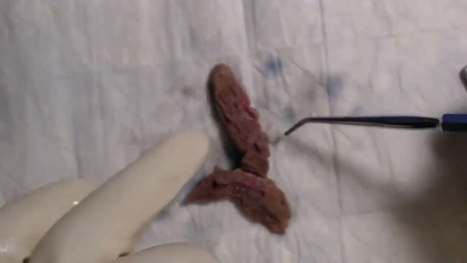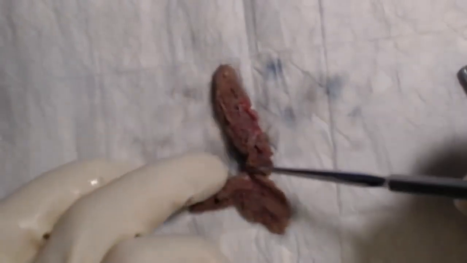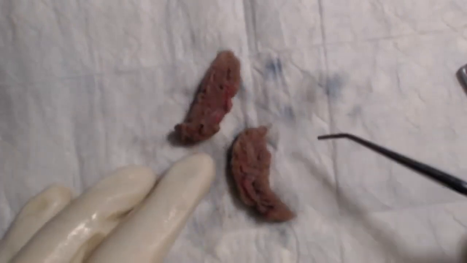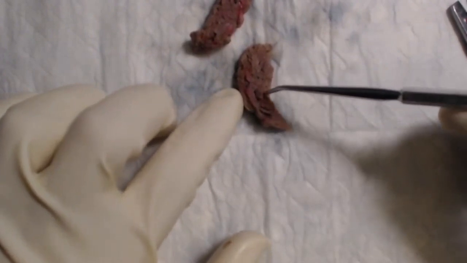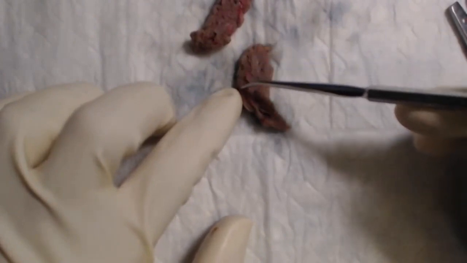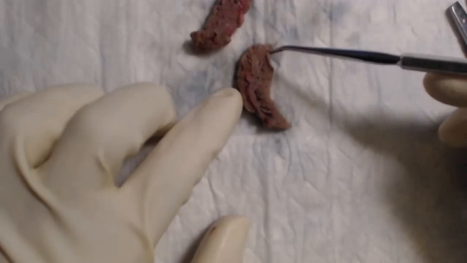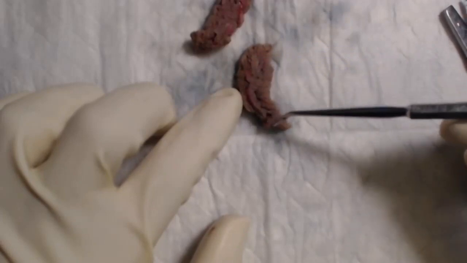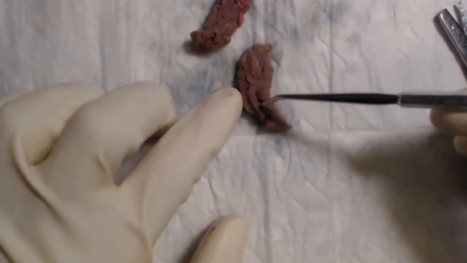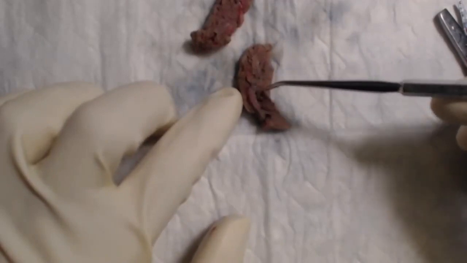Mine did not. Not the perfect example on this end. You can kind of see on mine, you can't see the pyramids perfectly, but you can see there's a difference in the tissue. So there's one tissue that kind of goes around the outside. And so that would be our cortex. And then the tissue in the center is a little bit different. And that is our medulla.